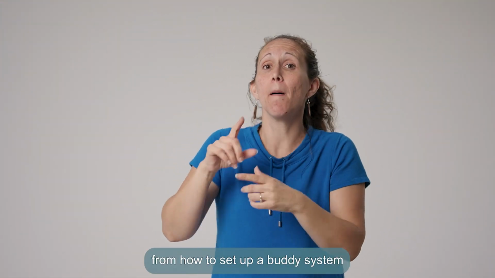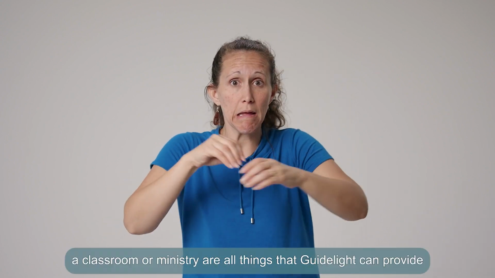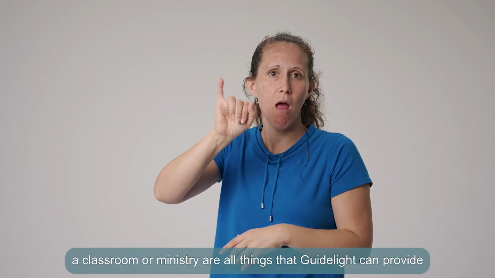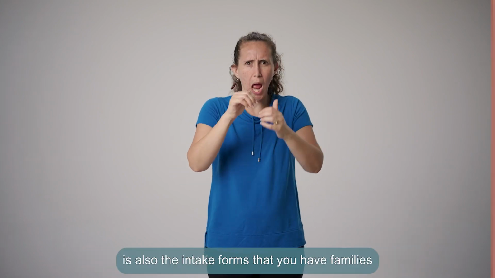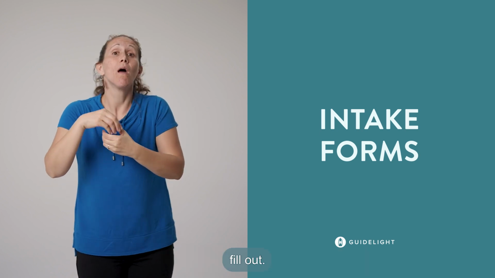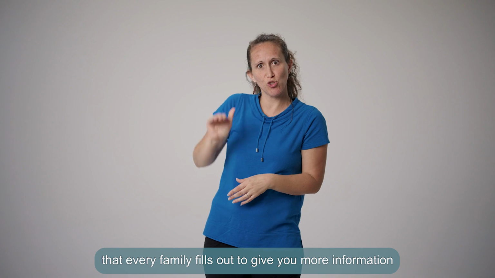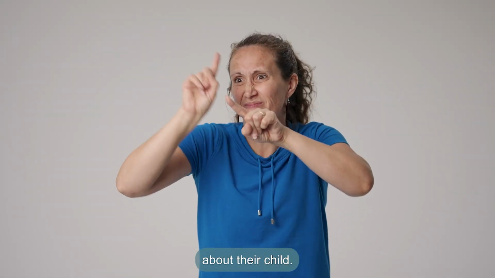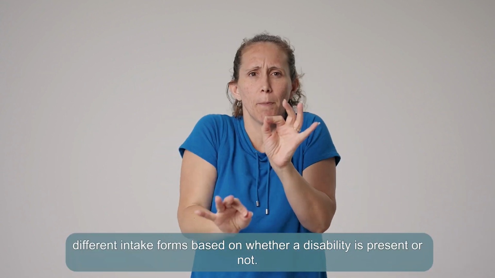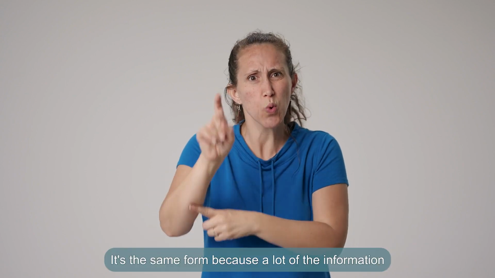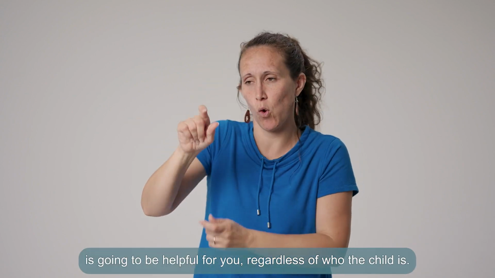Now, all of these pieces, from how to set up a buddy system to how to physically set up a classroom or ministry, are all things that Guidelight can provide through consultation. Another big part of this consultation, when thinking about structure and thinking about inclusion, is also the intake forms that you have families fill out. These are just the standard forms that every family fills out to give you more information about their child. Now, you don't have families fill out different intake forms based on whether a disability is present or not. It's the same form because a lot of the information is going to be helpful for you, regardless of who the child is.